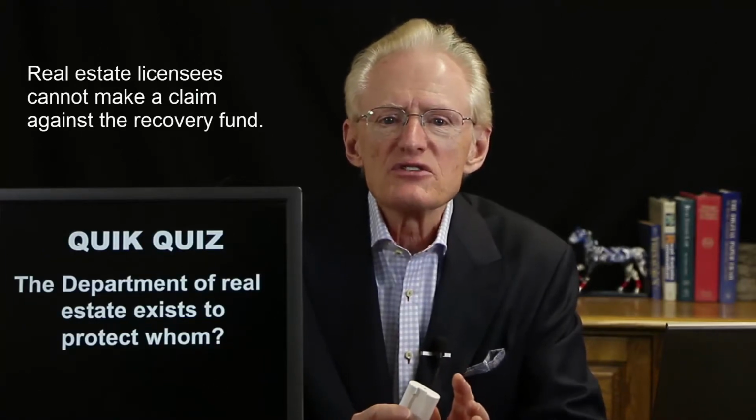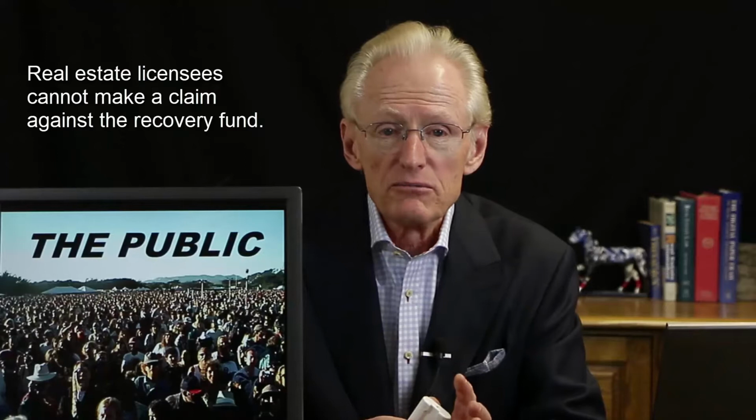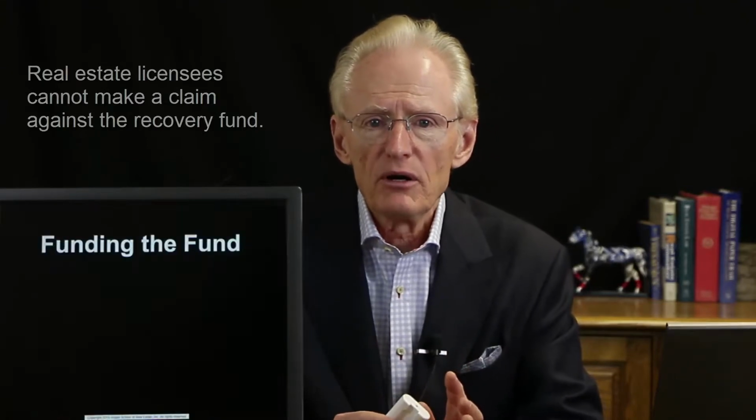So, quick quiz. The Department of Real Estate exists to protect whom? Well, you got it right. Not the licensee, but the public. The public. So what the Department of Real Estate is concerned with throughout all of its activities is protection of the public. So how is the fund funded? How does the fund get its money?